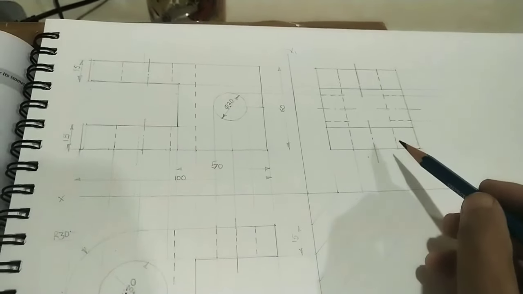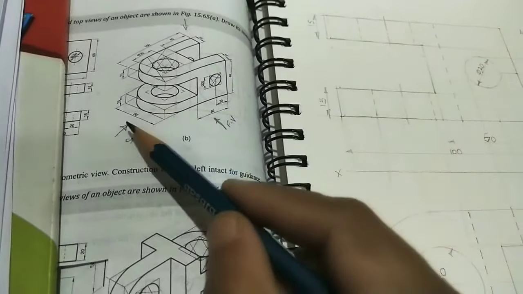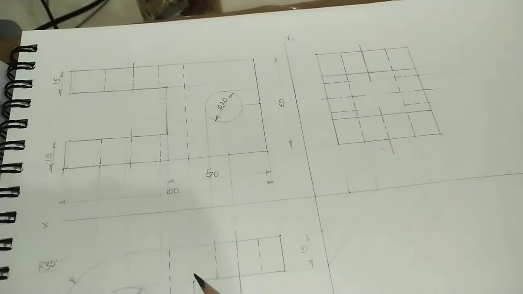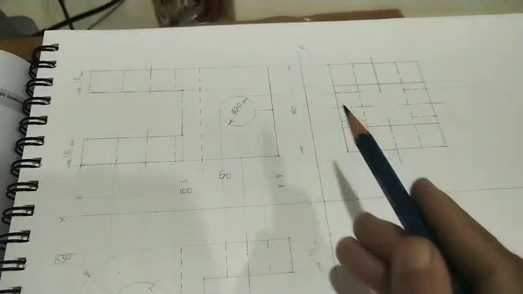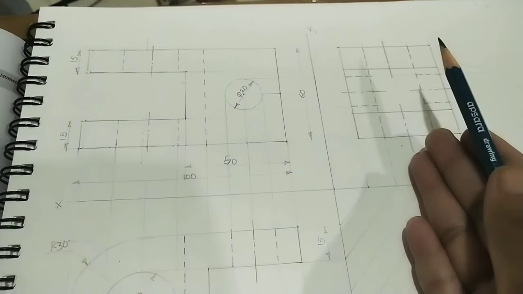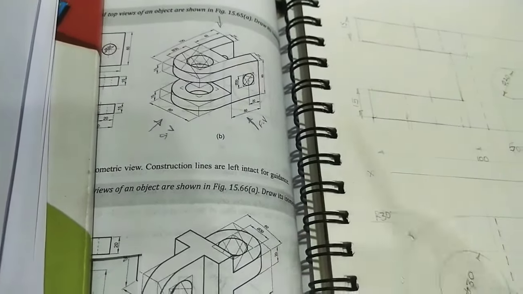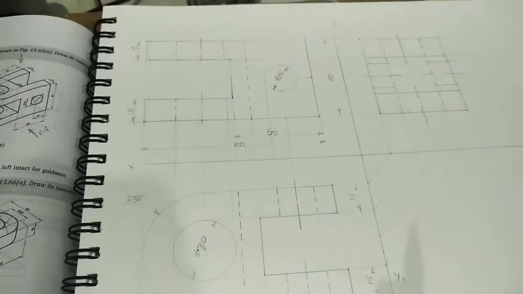Sometimes they will ask, do the left side view of the diagram. For the left side view, the arrow is at the left of this diagram. If we are taking the arrow on the left side, whatever diagram is coming, it is to the right of the diagram. So in the question they will ask, do the front view, top view, and then left side view. Left side view means this diagram is coming on the right side of the diagram. So always remember, left side view means the arrow position is at the left of the diagram. We have to distribute all the given dimensions in these diagrams.